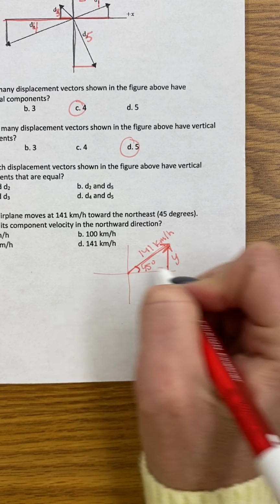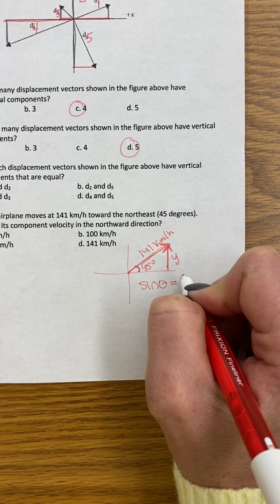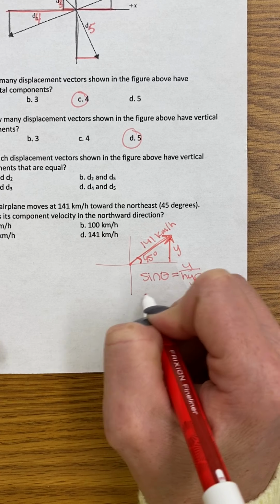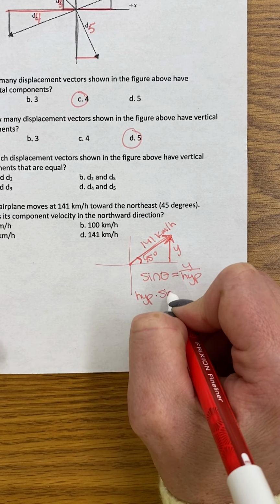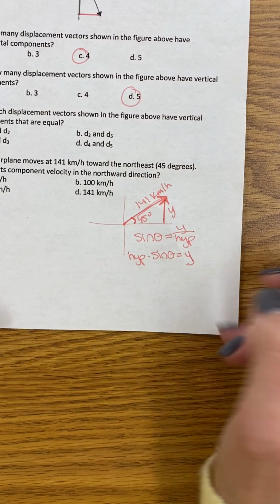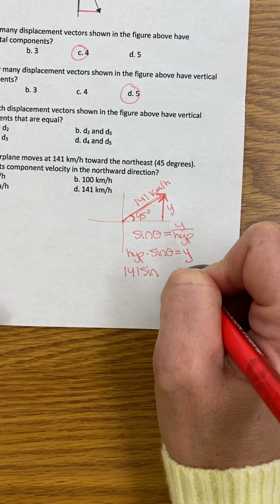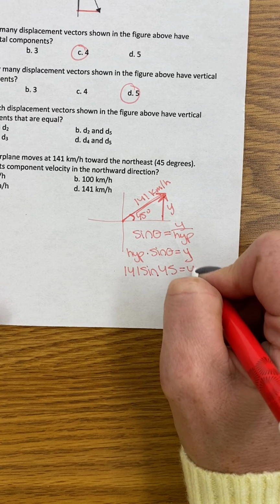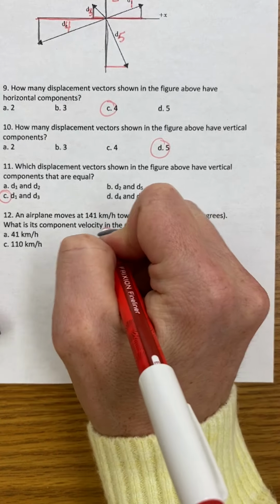So because I've been given this angle, I'm going to use sine. So rearranging my equation, it's my hypotenuse times the sine of my theta is equal to the y, my northern direction. So 141 sine of 45 is my northern component, which is 100.